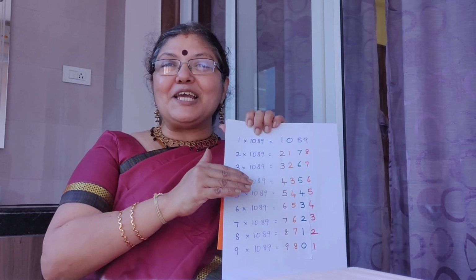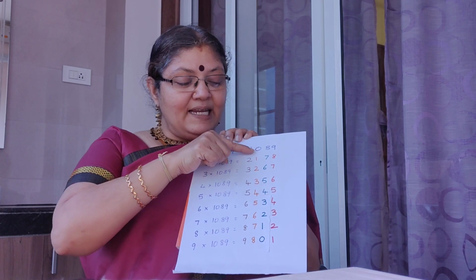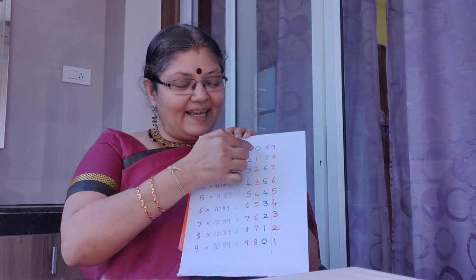When you have the tables written, you have the numbers that follow a certain pattern. You find that the thousands place and the hundreds place increase in number, incrementally, one after the other. So, for example, it will be 1, 2, 3, 4 till 9. I've taken up 9 into 1089. So it comes till there. And you will see that the hundreds place again is increasing.